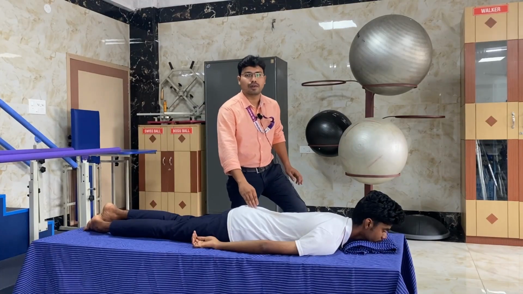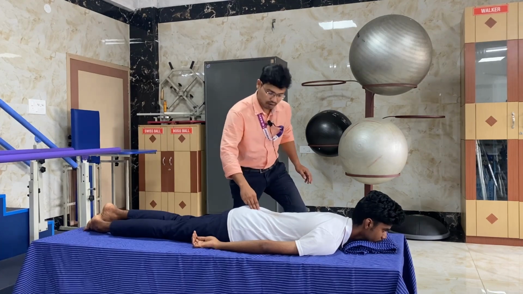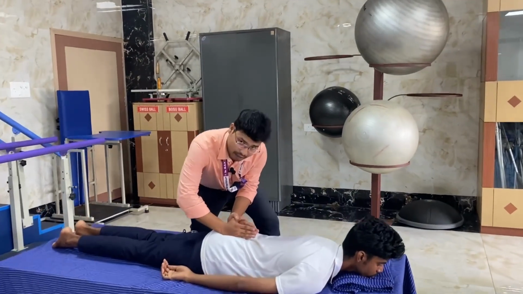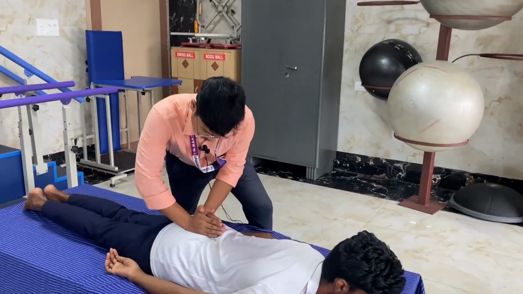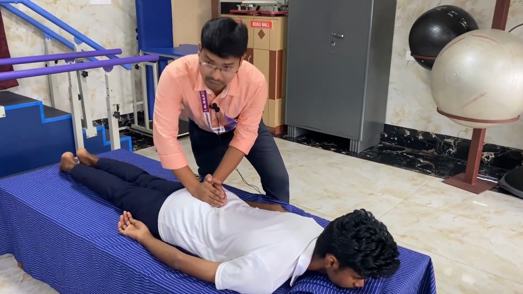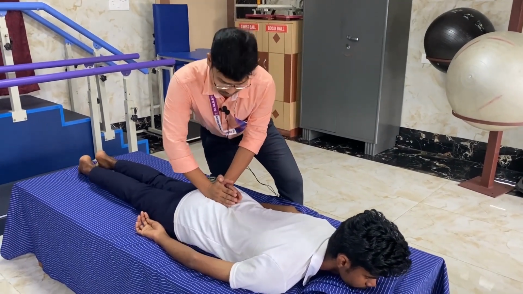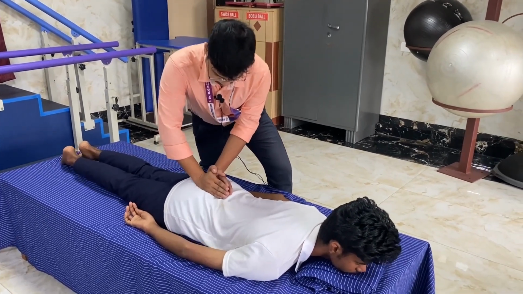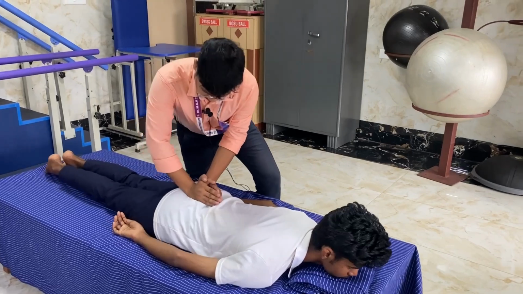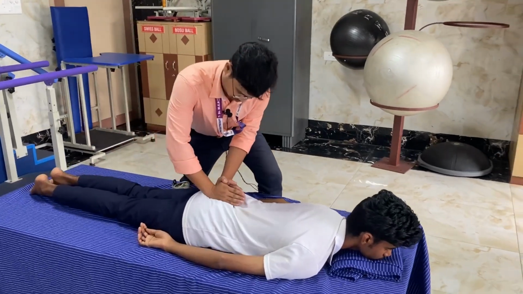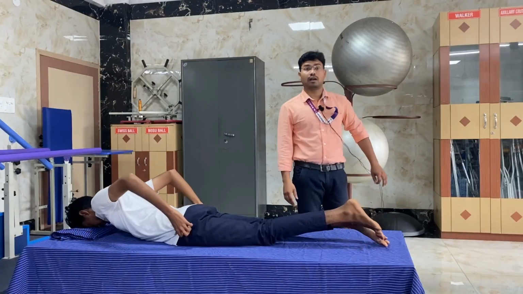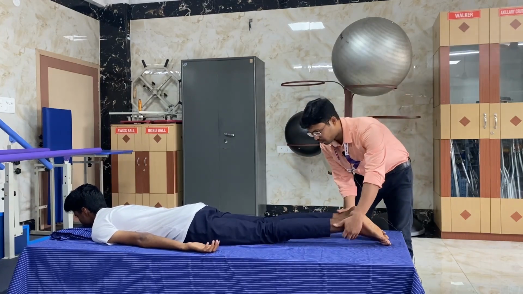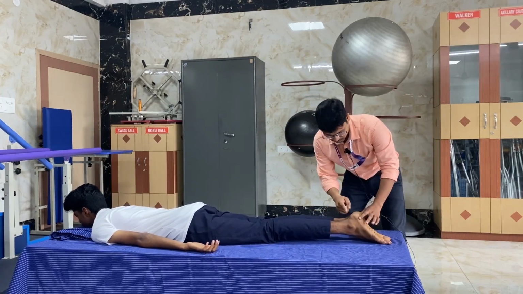Now we go for sacral mobilization. So using my hand like this, placing the hand over the sacrum, I give downward pressure. It will promote the lumbar extension. Now I will check the lumbar mobilization. See, lumbar stiffness is there.